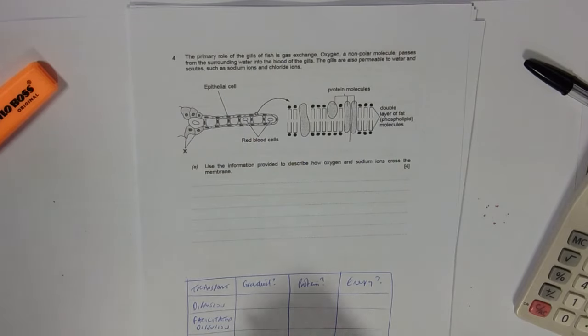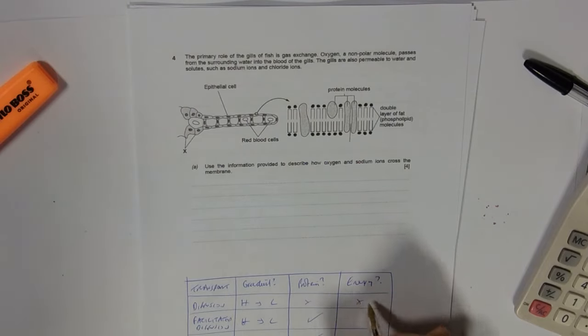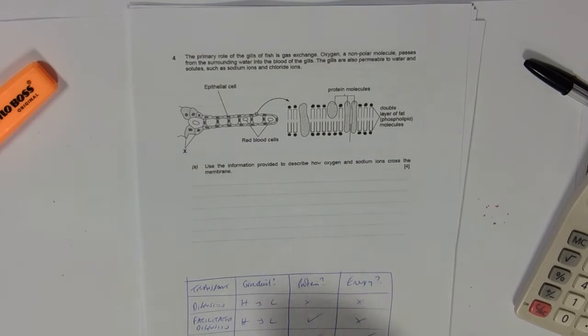So hoping that you've learned gradient: diffusion is high to low, active transport low to high, osmosis high to low water potential. Protein: no, yes, yes. And for our purposes we're not worried about proteins for osmosis. Energy for diffusion, no. Still diffusion, no. Active transport, yes. Osmosis, no. So it's type of diffusion. This information here will serve you well during all kinds of transport questions.